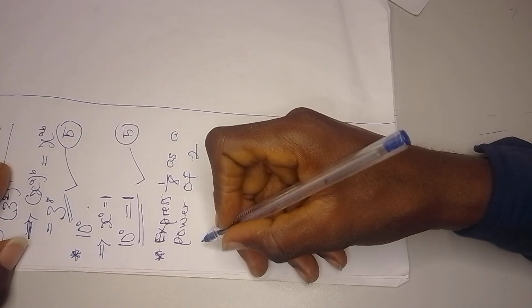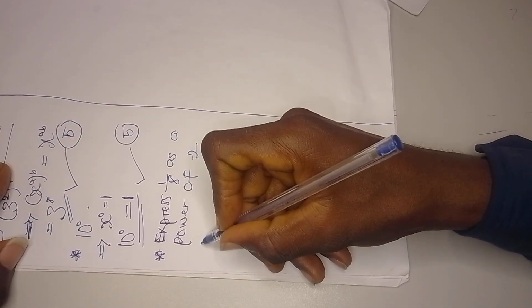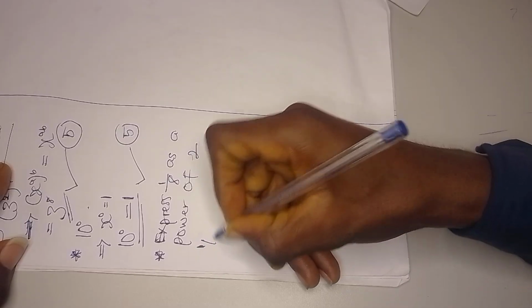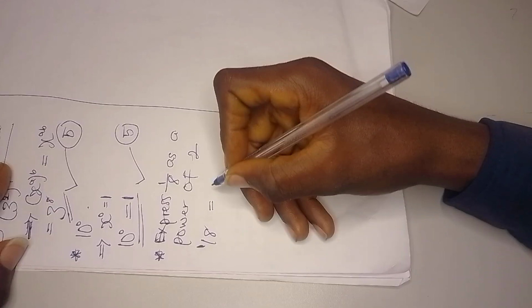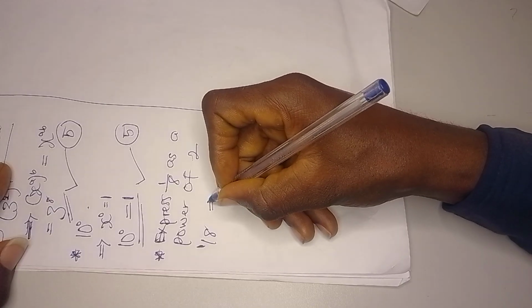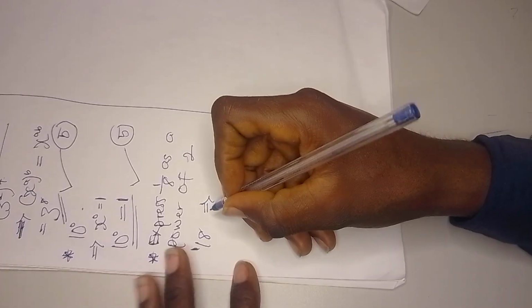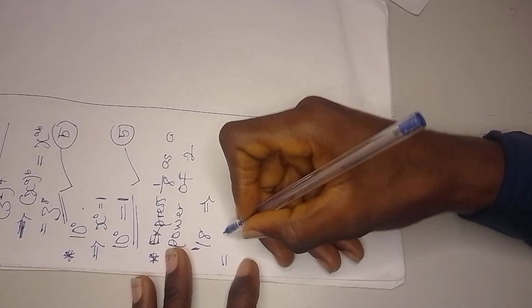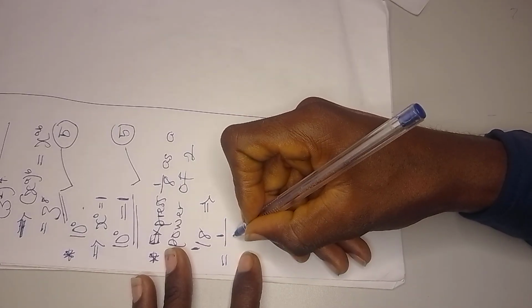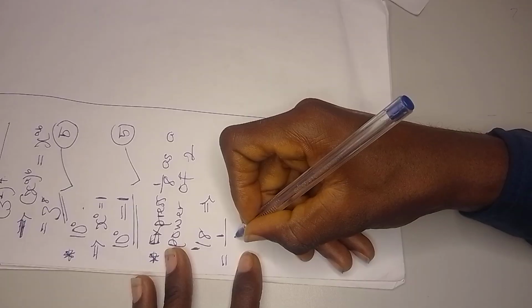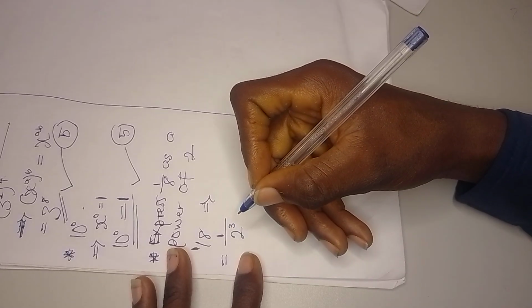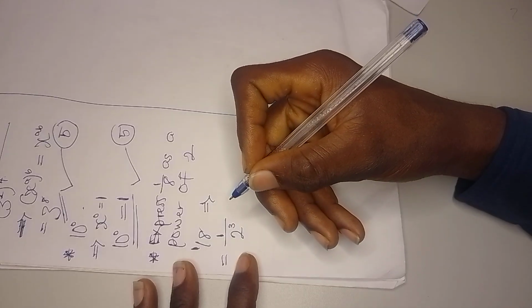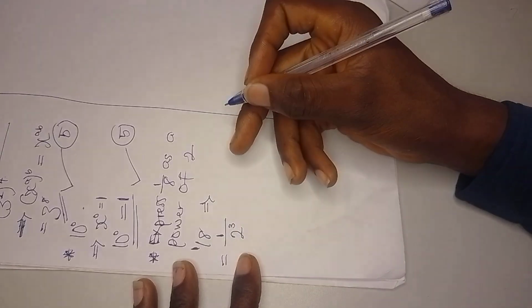Now, remember that 1 over 8 is the same thing as, okay, you can solve it in many ways. Let me solve it this way first. 1 over 8 will give you 1 over, instead of writing 8, we can say 8 is the same thing as 2 to the power of 3, right? So you can leave it like this as your final answer.